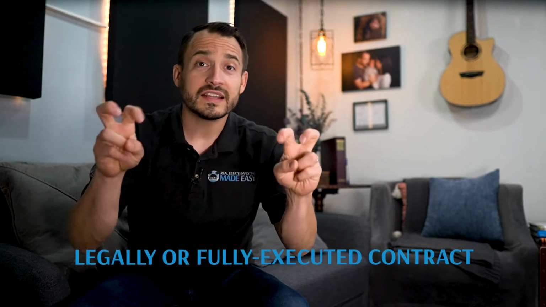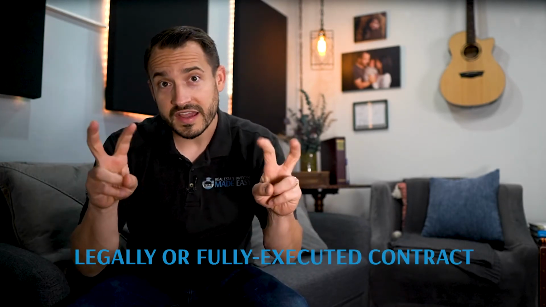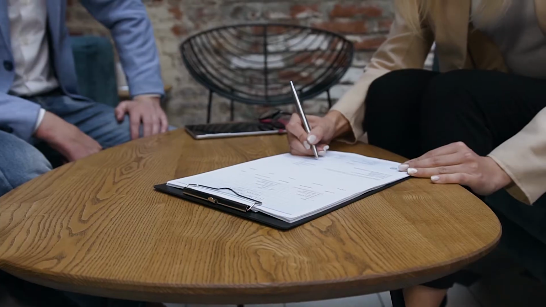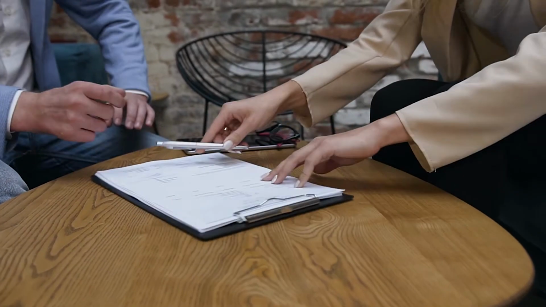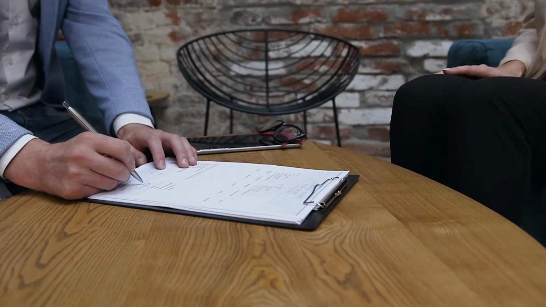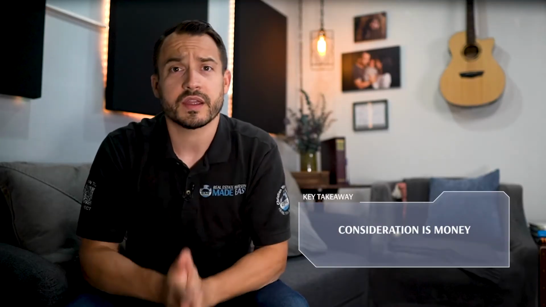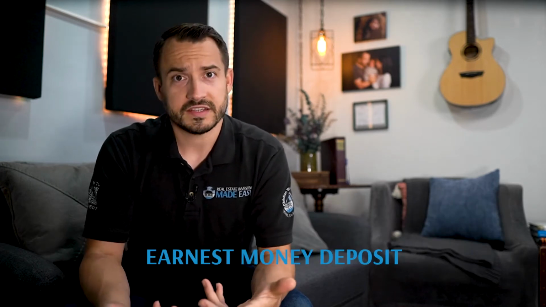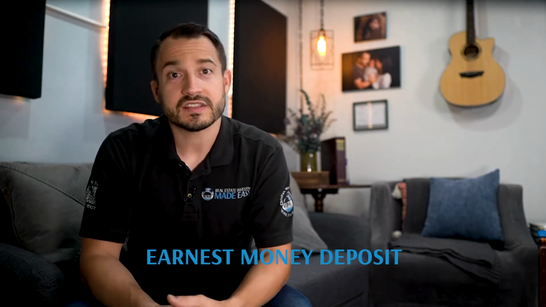So when we say legally executed and/or fully executed contract, it simply means that everyone signed it, and you as the purchaser have agreed to put up consideration. 99 times out of 100, consideration is money. And we call this earnest money deposit. So with all parties having signed the purchase and sale agreement, and with consideration being put up by you, and you put it into escrow, you have a fully executed contract.